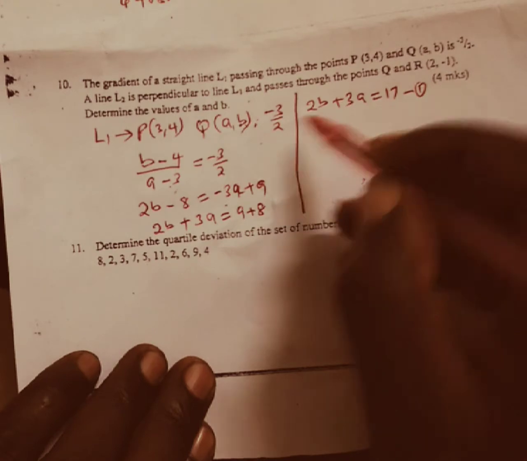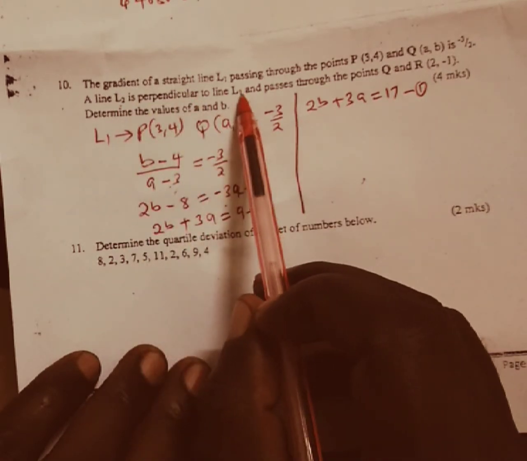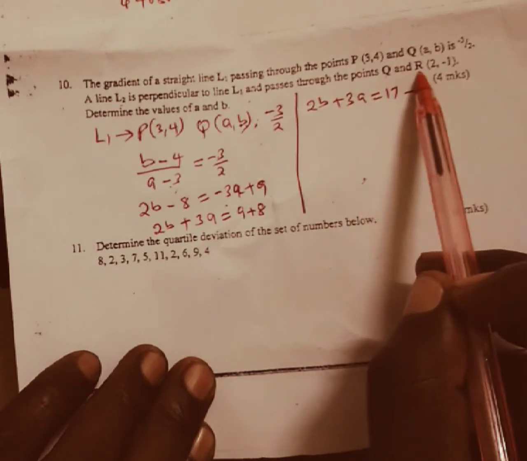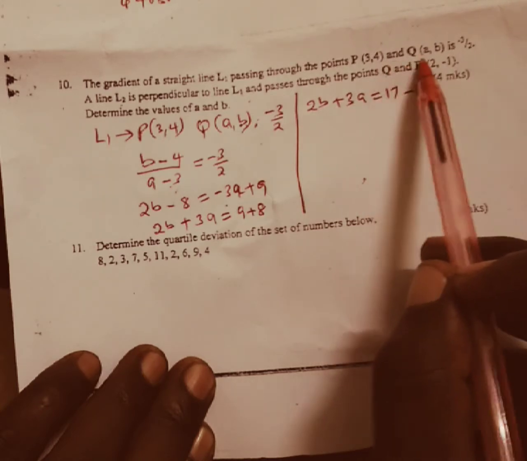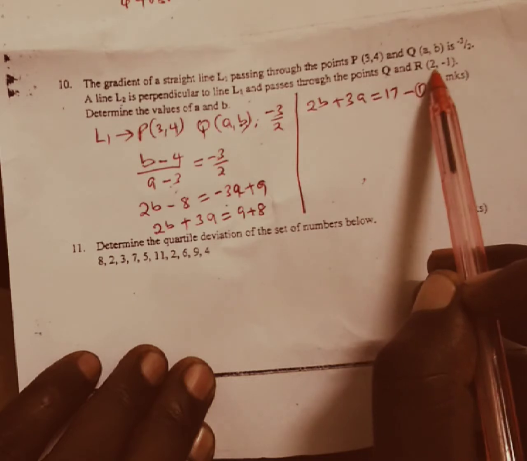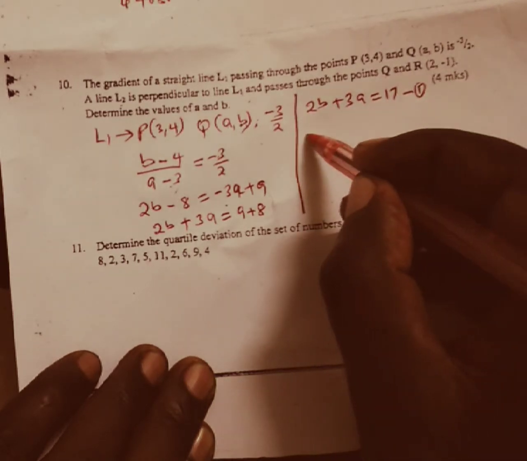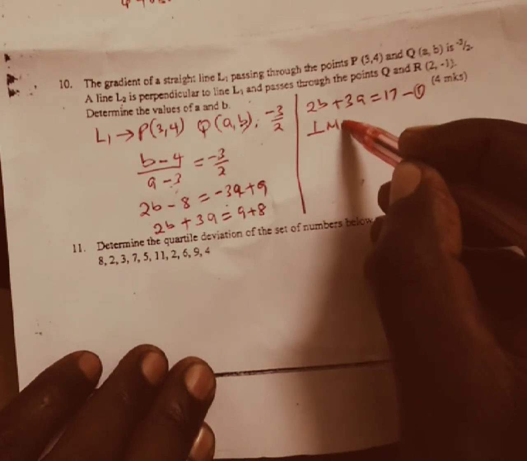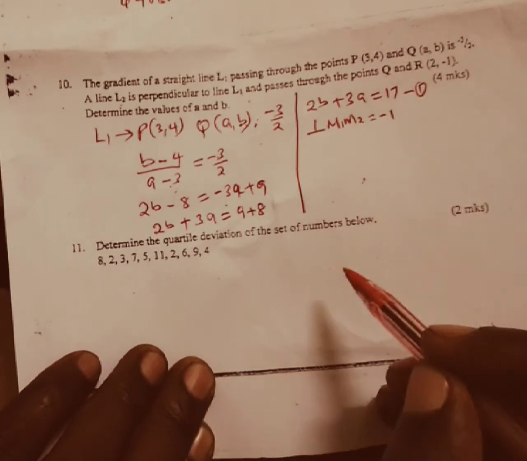And we know line 2 is perpendicular to line 1, and it also passes through point Q and through point R. The coordinates of Q have been given as A and B, and R as 2, -1. And we know for perpendicular lines, if you take M1 and multiply by M2, it will always give you -1.